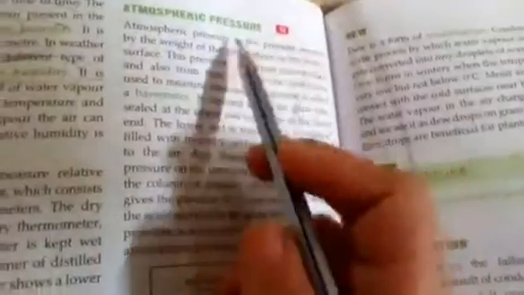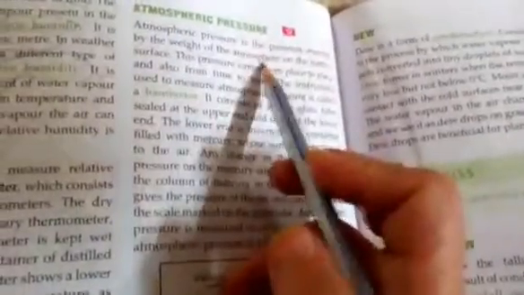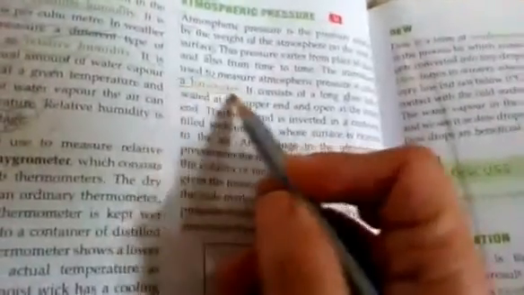Atmospheric pressure is the pressure exerted by the weight of the atmosphere on the Earth's surface. So this becomes the meaning of the term atmospheric pressure. Now how is it measured? The instrument used to measure it is called the barometer. Now which barometer are we using? A mercury barometer is being told to you. There are other types also.